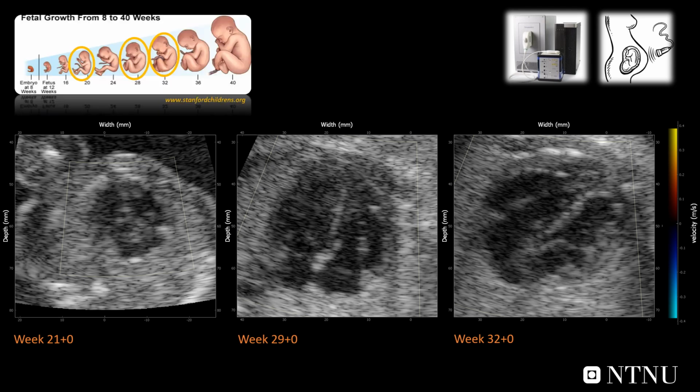We included 10 women with healthy pregnancies and did high frame rate recordings in approximately week 20, 28 and 32. Even though week 20 is approximately halfway through the pregnancy, the heart is tiny, only 1.5 to 2 centimeters long. Throughout the pregnancy, as the fetus is growing, we could see that the heart was getting bigger, but still at week 32 it's only 3 centimeters long.